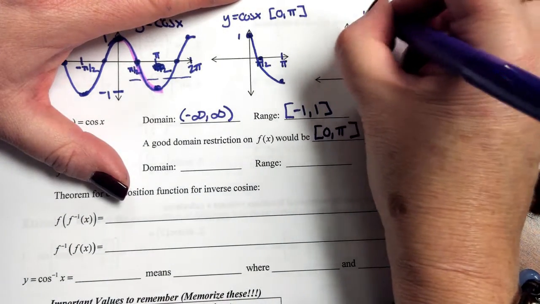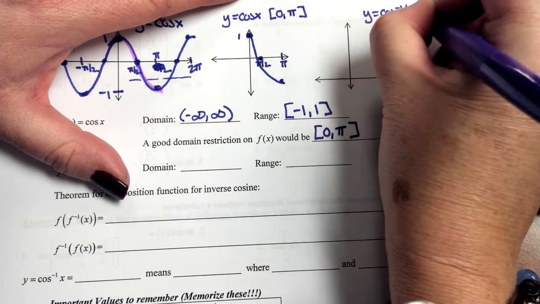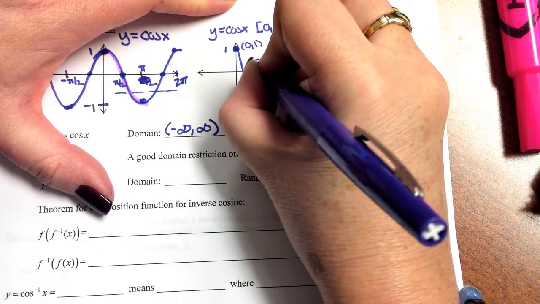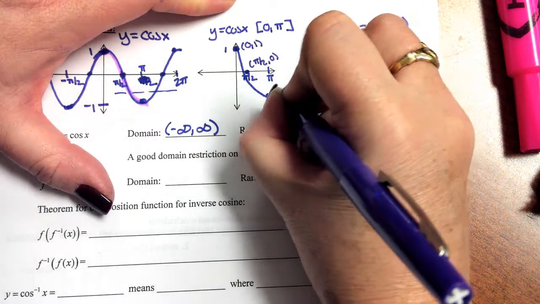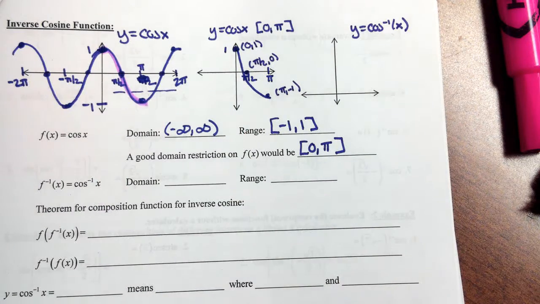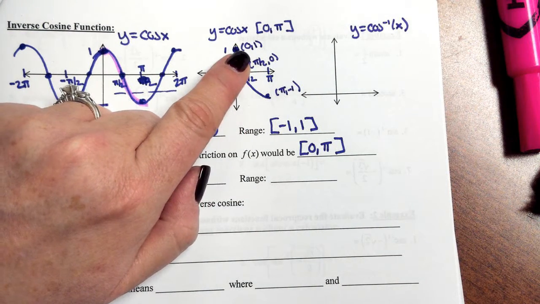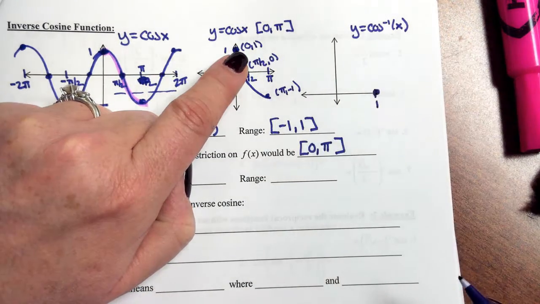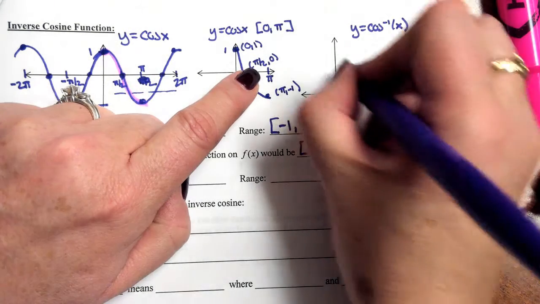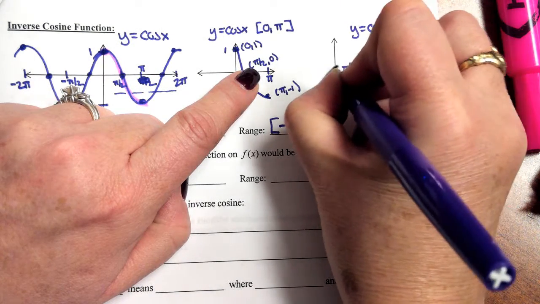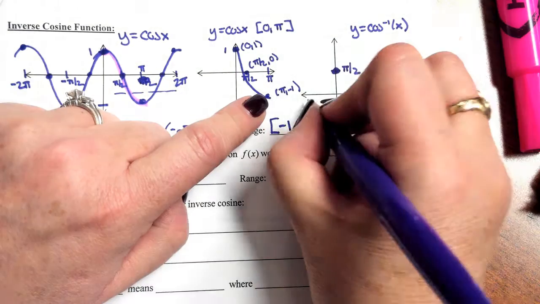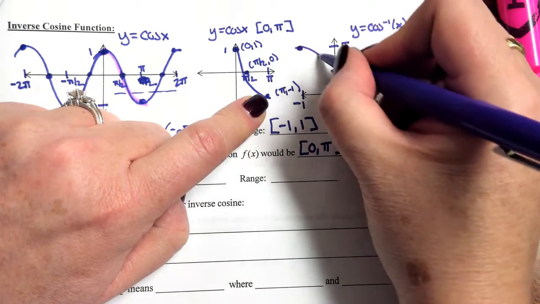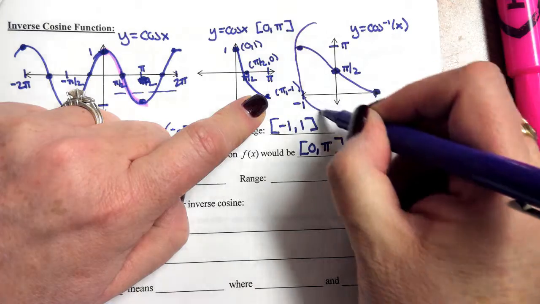So then to take a look at the graph of your inverse cosine of x, you have the point 0, 1, pi/2, 0, pi, -1. So remember, I will switch the x and the y coordinates to find the points on the inverse. So 0, 1 will go to 1, 0. Pi/2, 0 will go to 0, pi/2. Pi, -1 will go to -1, pi. So that's what your graph of the inverse cosine is going to look like.